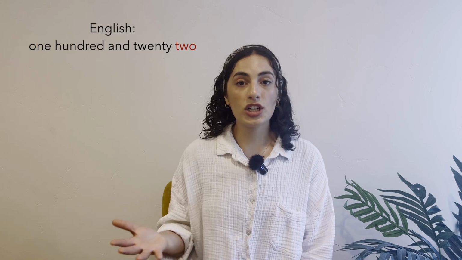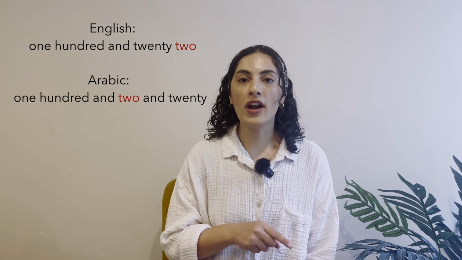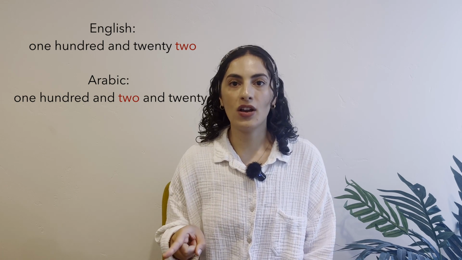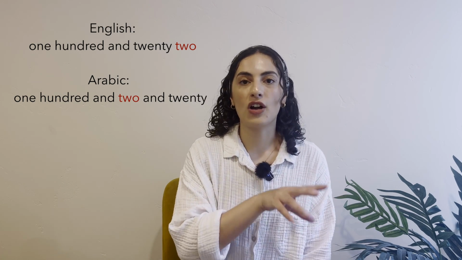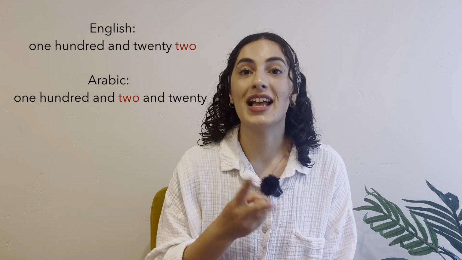So this continues up until 99, but once we get to 100, the logic partially reverts back to the English logic. So 122 in Arabic would be "102 and 20," or 122. So the hundreds place is in the correct order, but still the ones and tens place is switched.